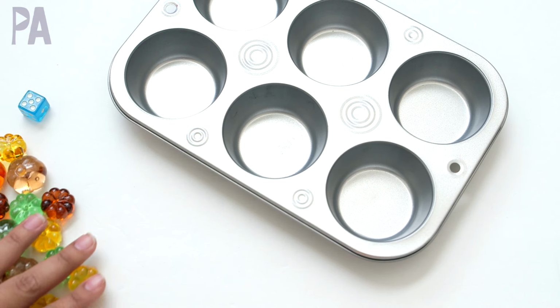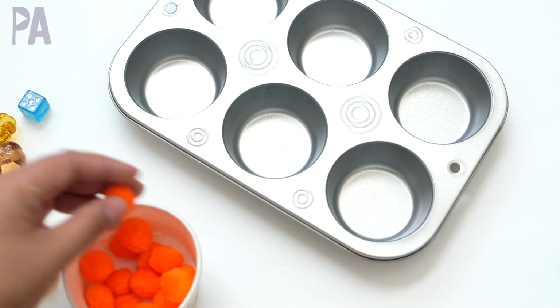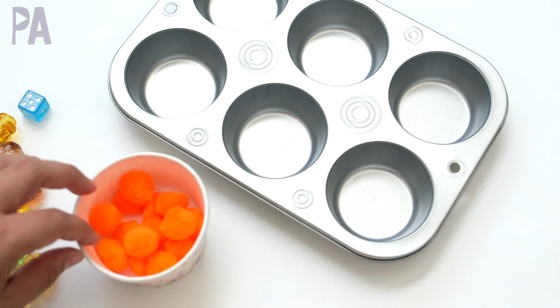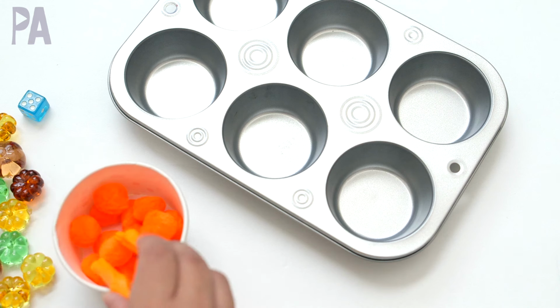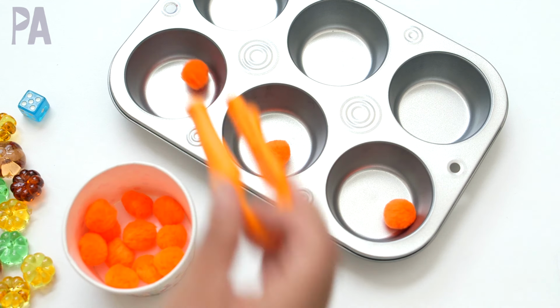If you don't have these acrylic pumpkins, which are really adorable, you don't have to have them. You could also use some orange pumpkin-like pom-poms, and the same thing would go for that. You would just roll and pick up the pom-poms and put them in. And those little pom-poms, they look like pumpkins, so it works too.